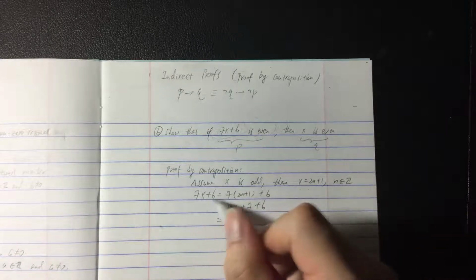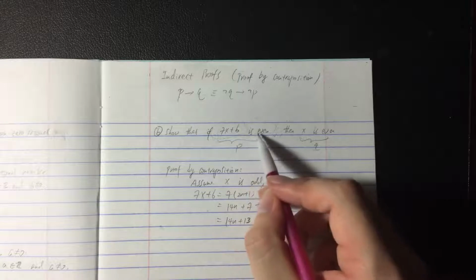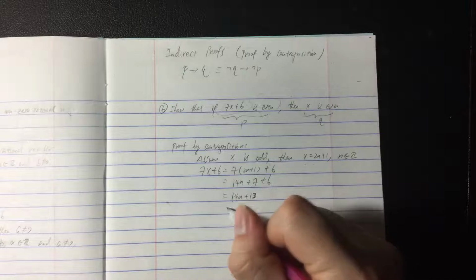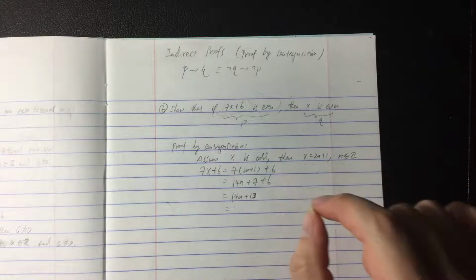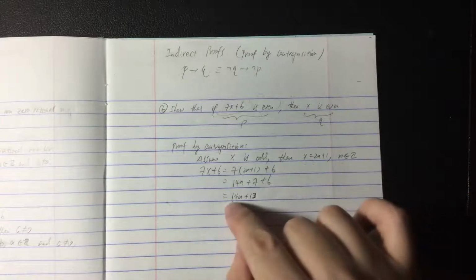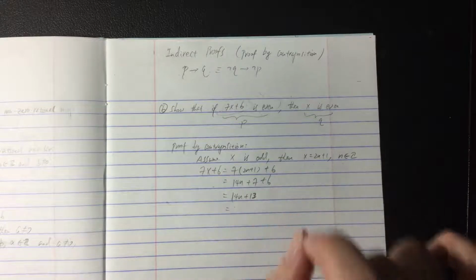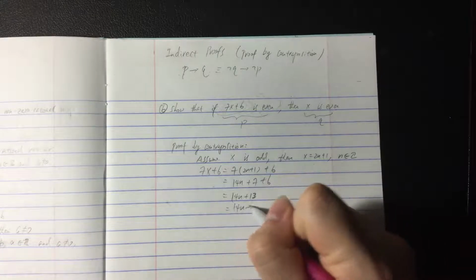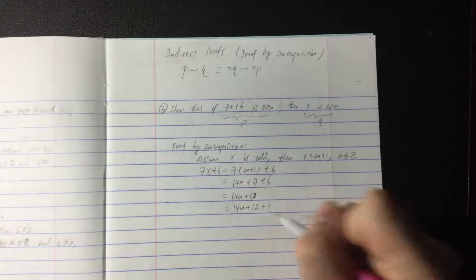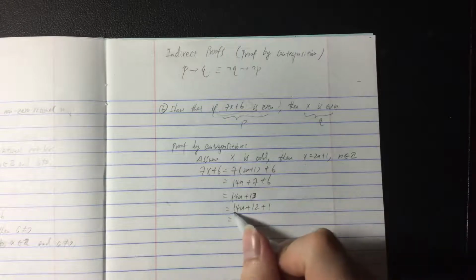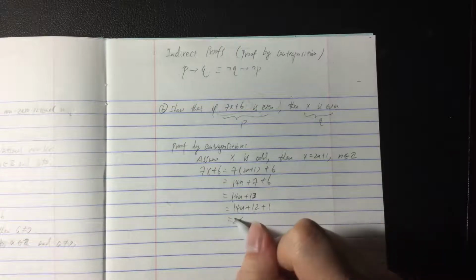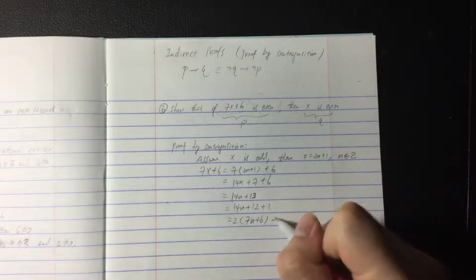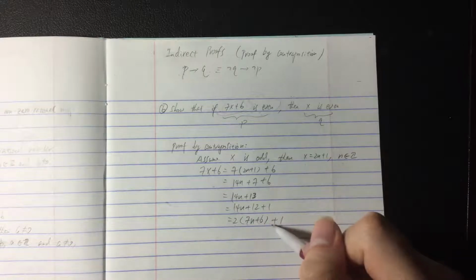I try to prove this number is odd. I try to prove 7x plus 6 is not even, which means 7x plus 6 is odd. In order to be an odd number, I try to write this number in the form of 2 times some integer plus 1. So let me rewrite 13. 13 can be rewritten as 12 plus 1. Then for 14n plus 12, I can factor 2 out. If I factor 2 out, I get 2 times (7n plus 6) plus 1.